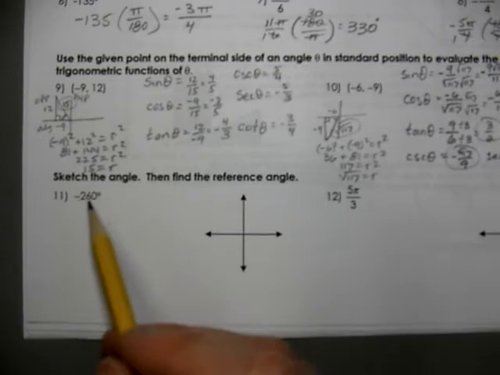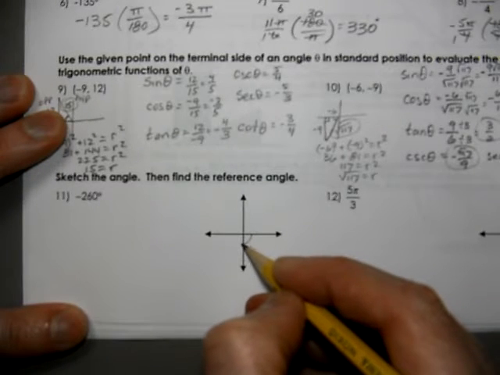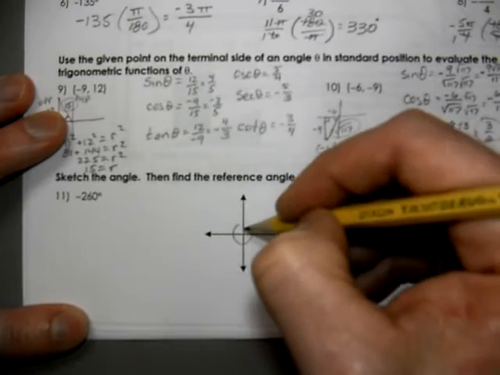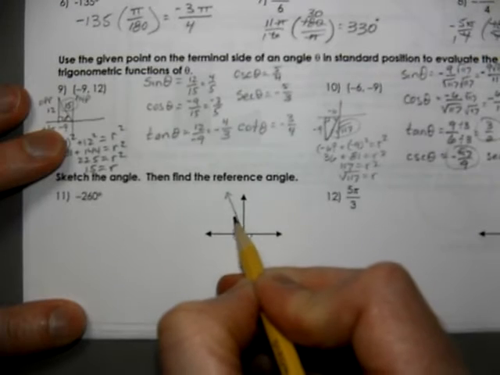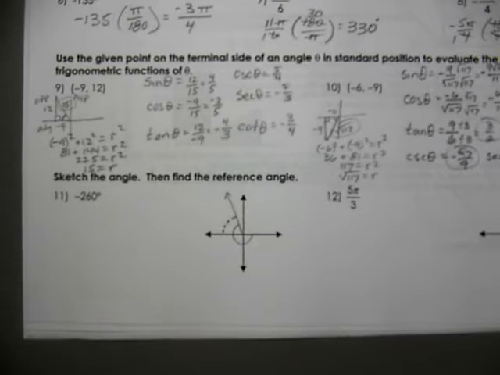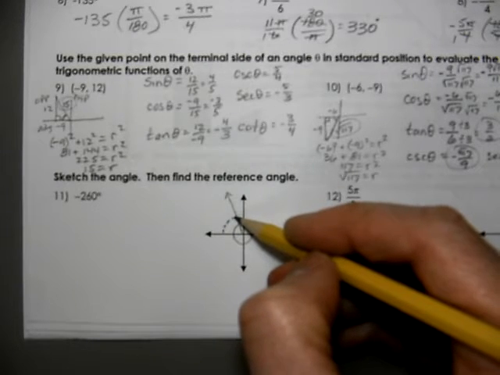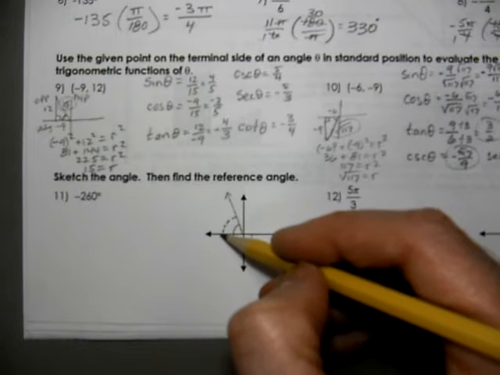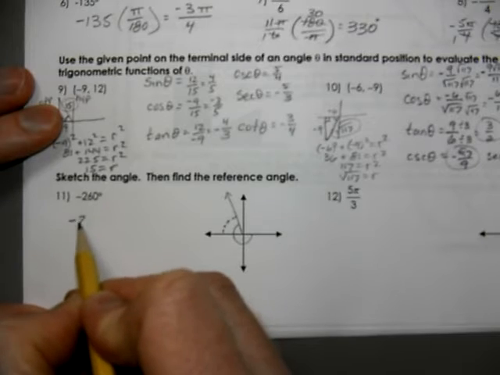Make a sketch, find the reference angle. So at negative 260, that would be almost all the way to negative 270. So when we talk about a reference angle, we're actually talking about the angle that it takes to come back down to the x-axis. So if this is 260, that is 80 degrees short.